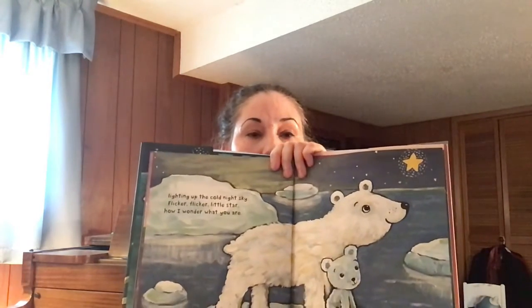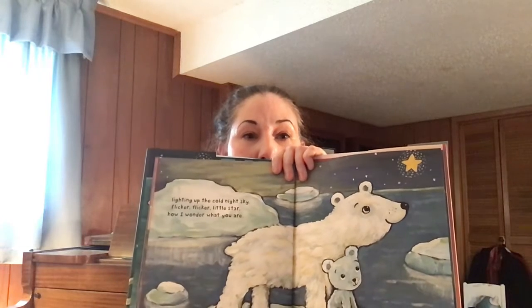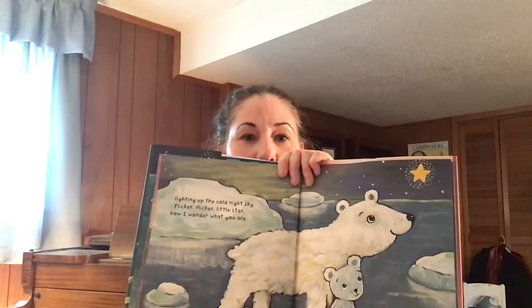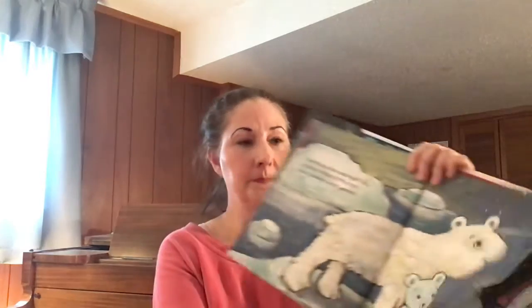So in this picture, we have polar bears. And there's the star. Do you see it?